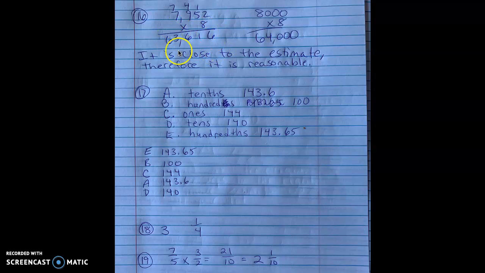So you get 63,616. And then I rounded this up to 8,000 for my estimating. Times 8 is 64,000. Notice these are close. I know when I read the book, I thought it was a decimal because I couldn't see that far away. I need glasses. But it's a comma, not a decimal. No big deal. If you had a decimal, just change it to a comma. Because this is close to my estimate, I can say that my answer is reasonable.